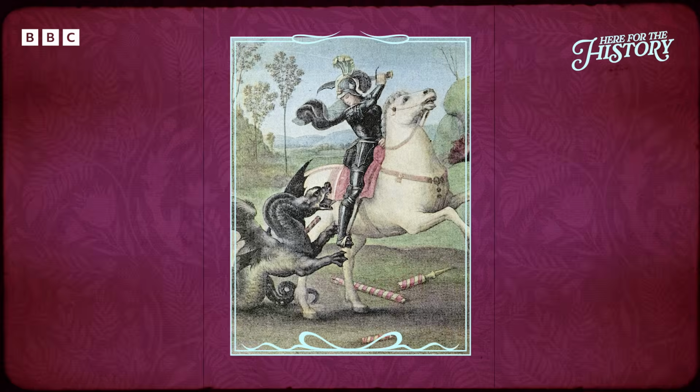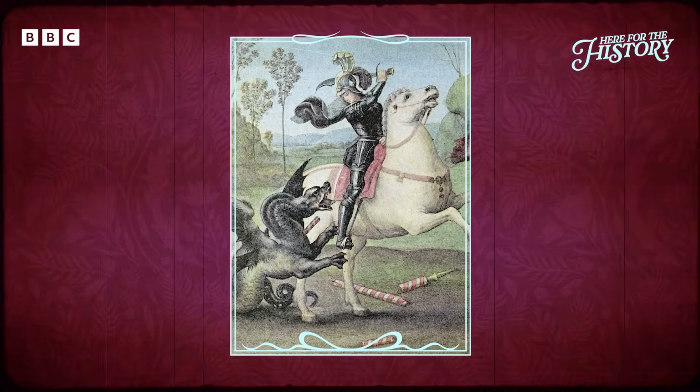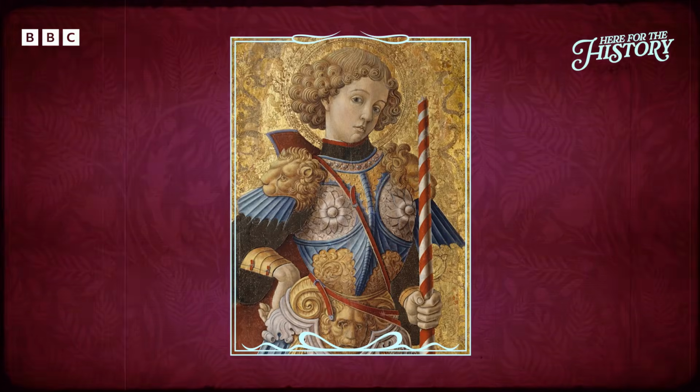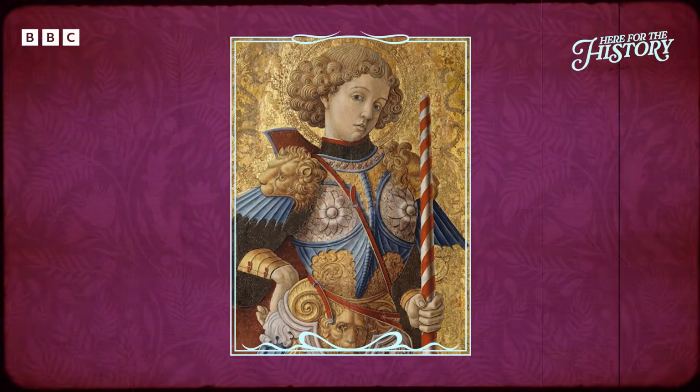Okay, next question. What do you know about St George, the patron saint of England? Again, not a huge amount. I think that everyone always says he never came to England. There's the dragon, and in terms of his appearance, he often looks quite young, doesn't he? He's got a kind of mop of blondish hair. Am I right? Yes.